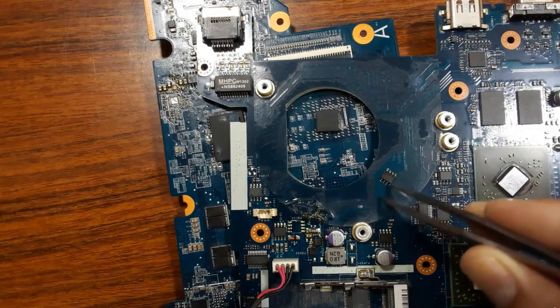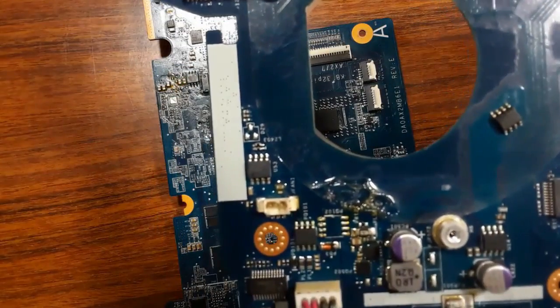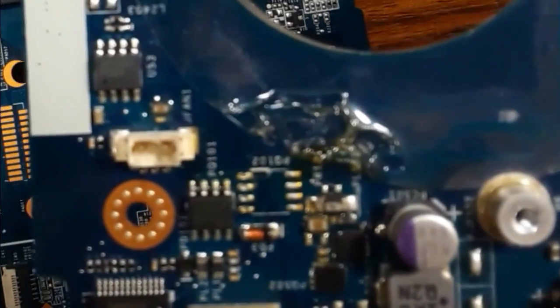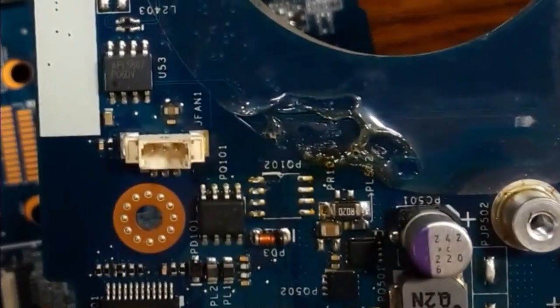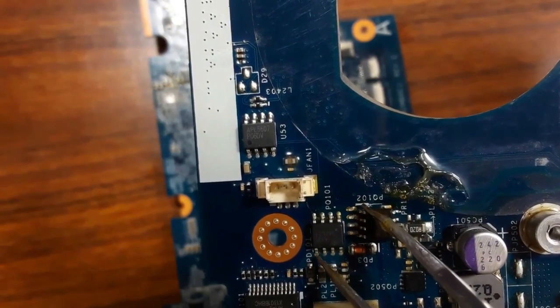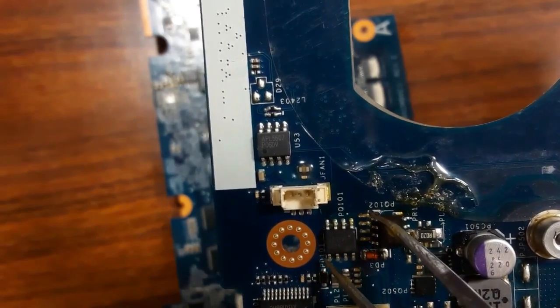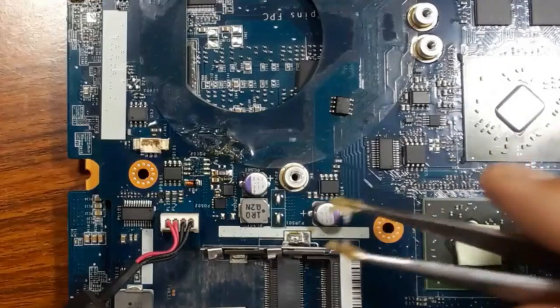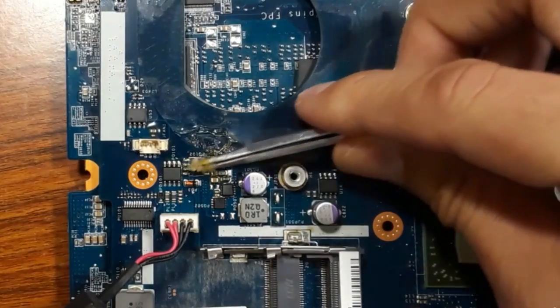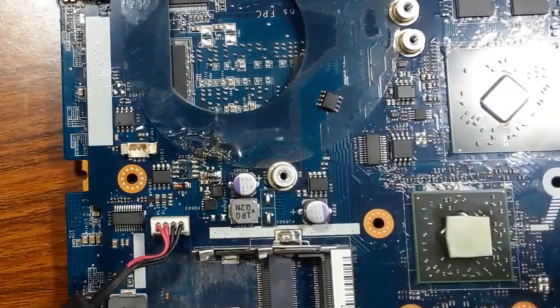And this is the good one, but pay attention, as you can see here. Do you see this mark? This white mark means the source. This dot here should be with this white mark here. So this is the source, the first one. So let's put here some soldering paste, as you can see.